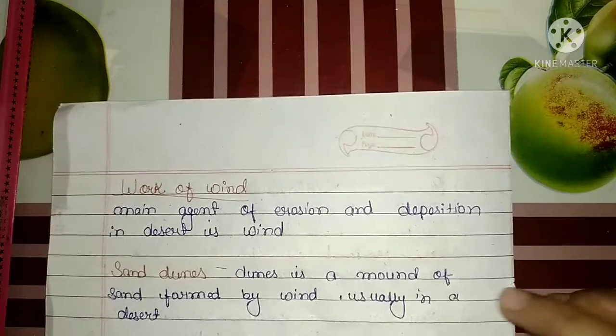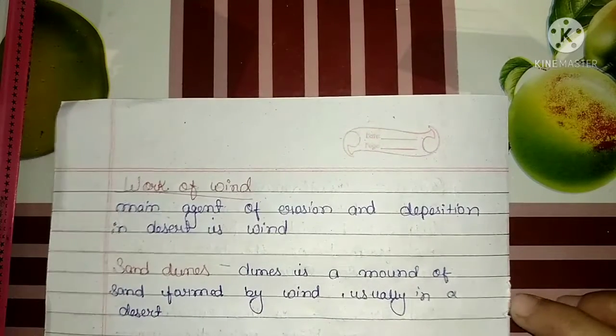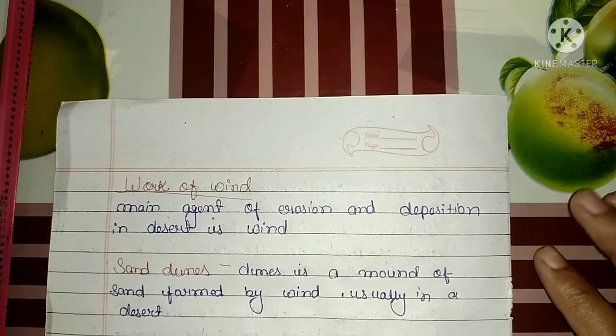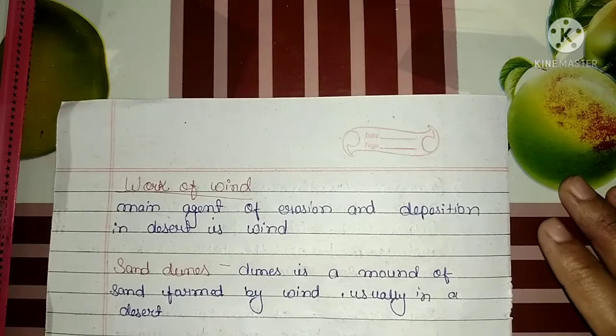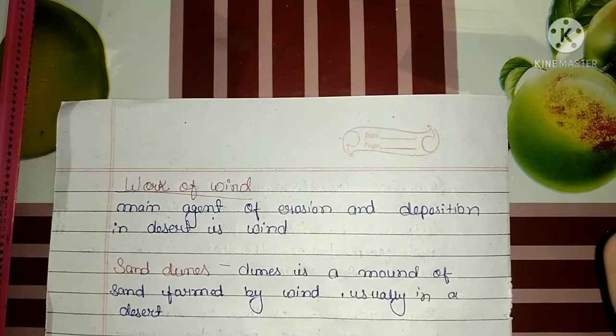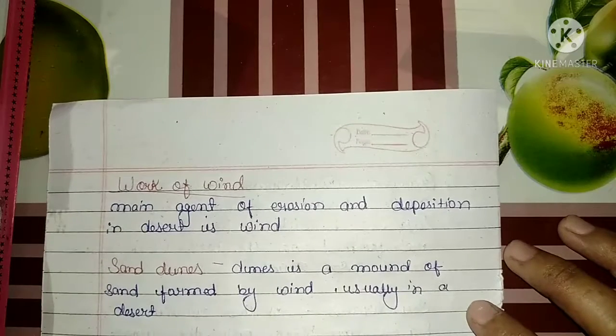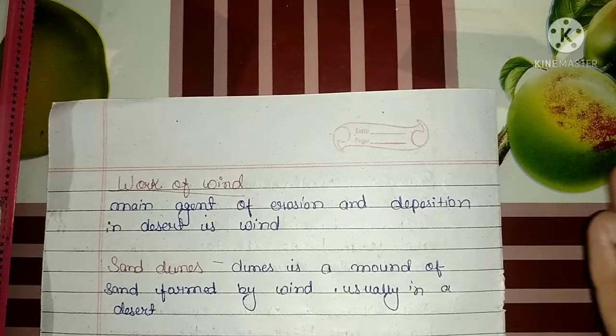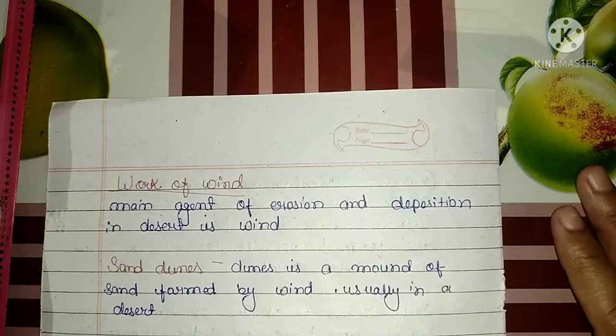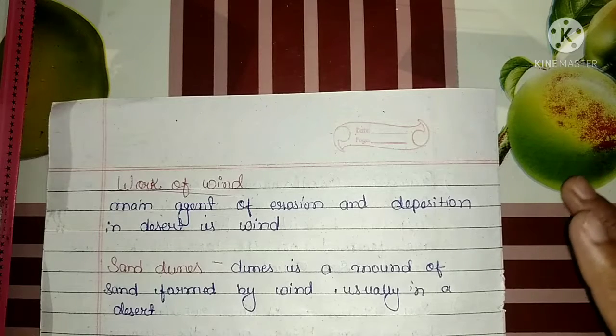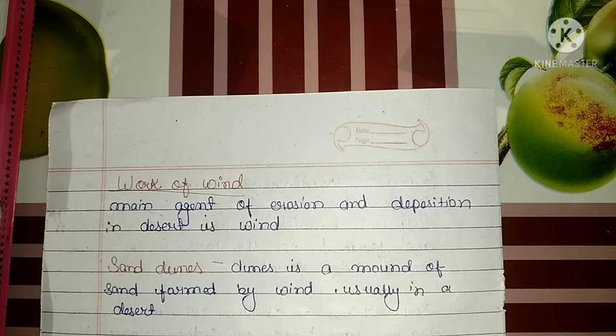One more point. Work of wind. The main agent of erosion and deposition in deserts is wind. Sand dunes. What are sand dunes? A dune is a mound of sand formed by wind, usually in deserts or beach areas.